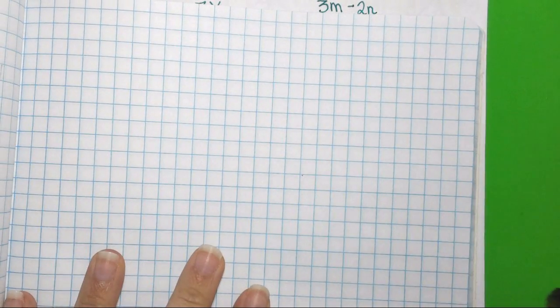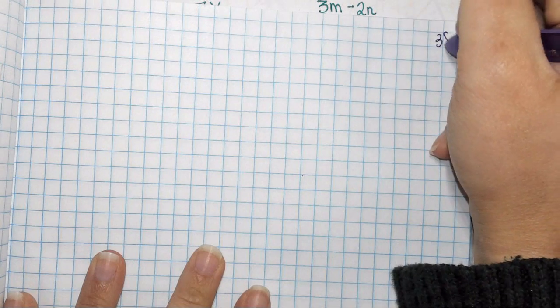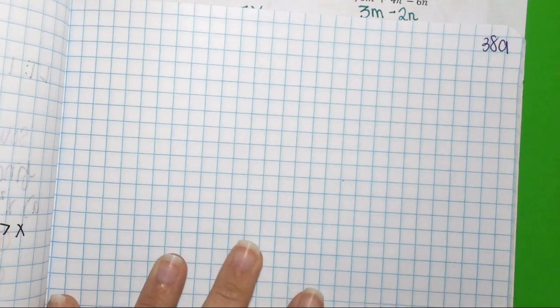What page should we be on? 38. Gotcha. This is 38A, because we're just starting it today.